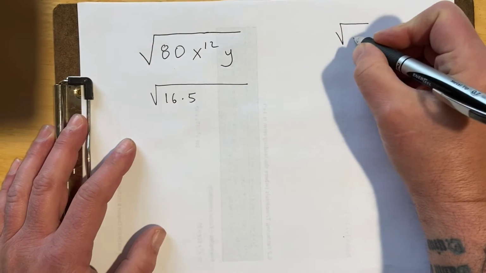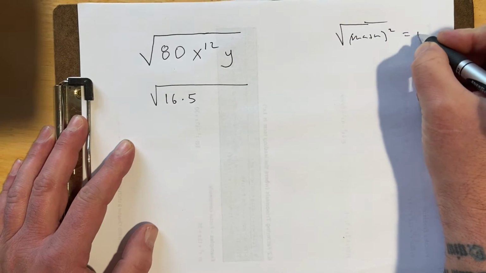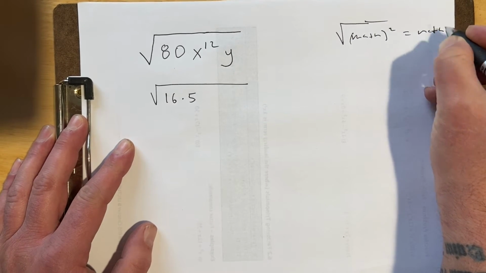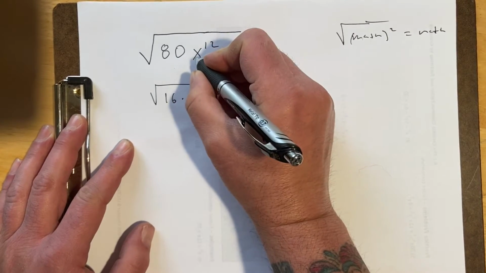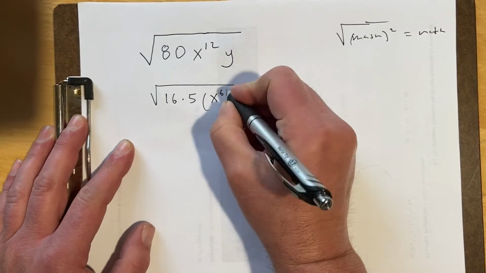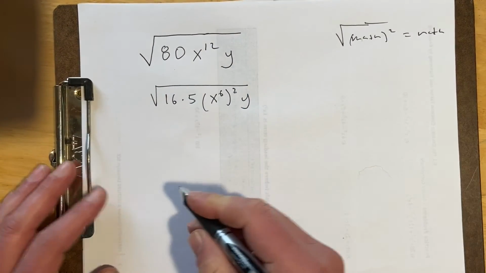Anytime I have the square root of some math, whatever that math is, squared, it's just going to be the math. So whatever this chunk of stuff is that's squared, that's what will come out. So if I think of this as a squared, I can think of it as I have 2x to the 6 y. So that's one way of looking at it.